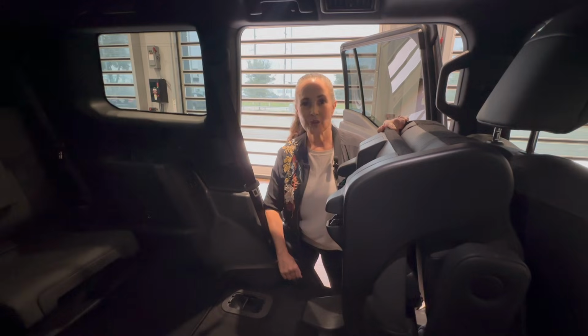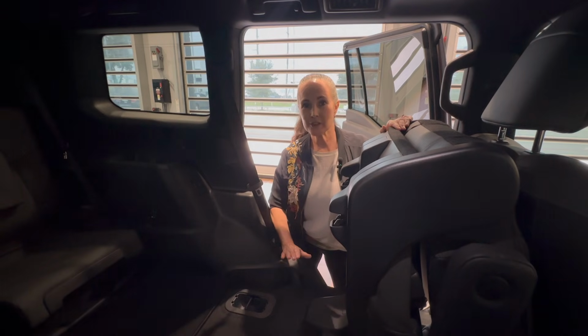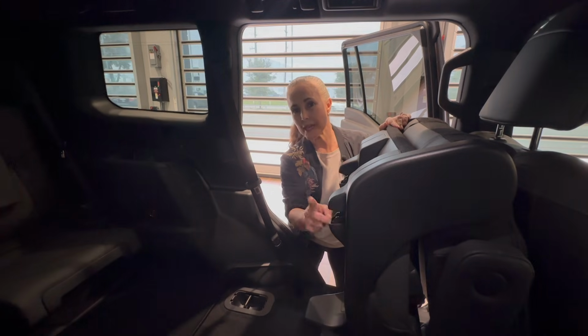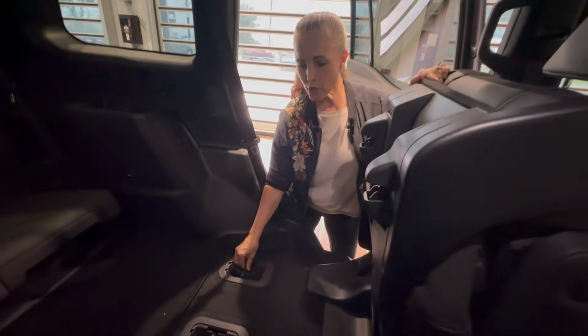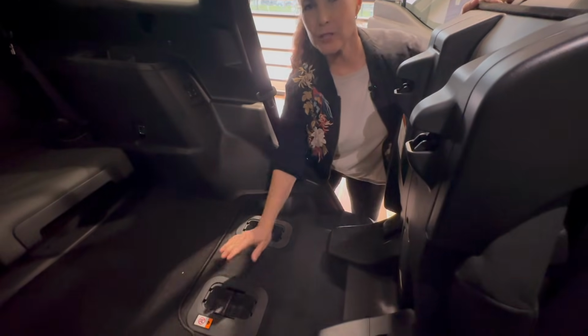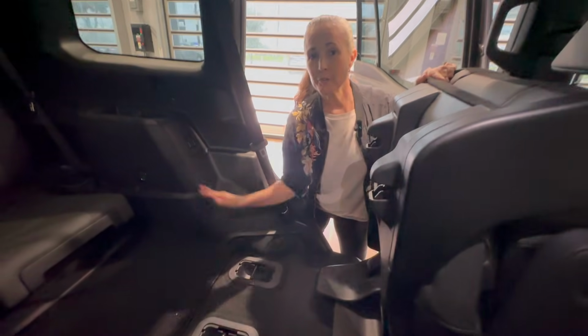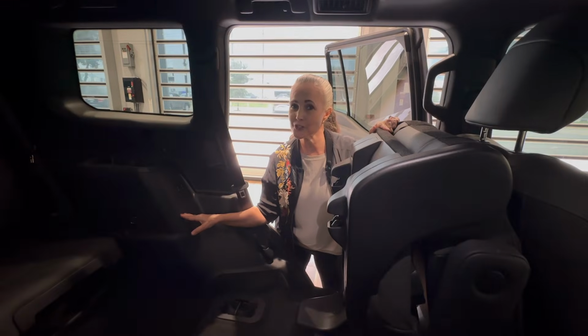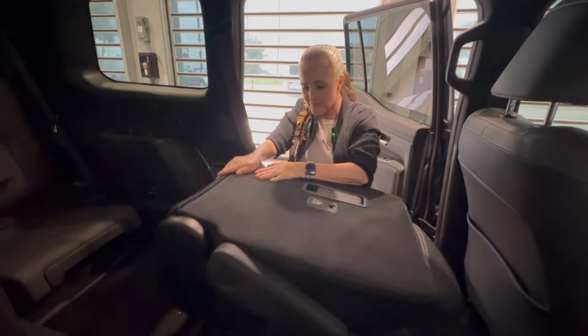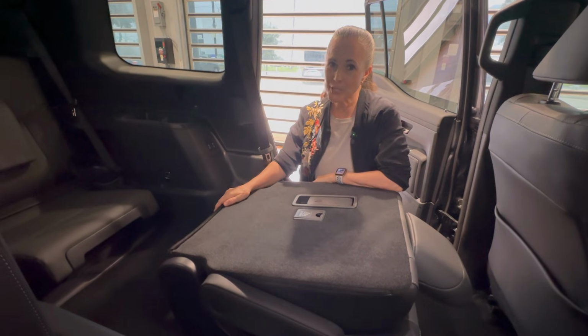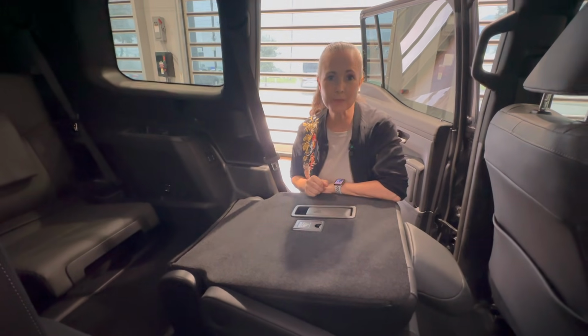tumble into place. When it's time to put the seats back down into position, you're going to be clamping these feet into the floor. And there are these large metal brackets. So make sure this area is clear. Make sure if you have rear cabin passengers, their feet are out of the way, and then press down. You do have to press pretty hard because you do want it to clamp into place.